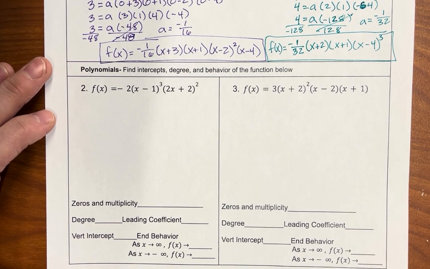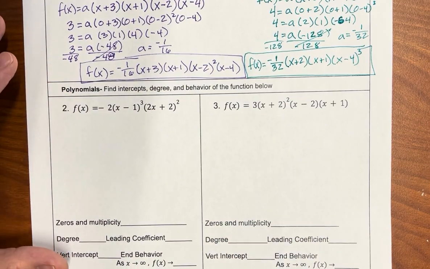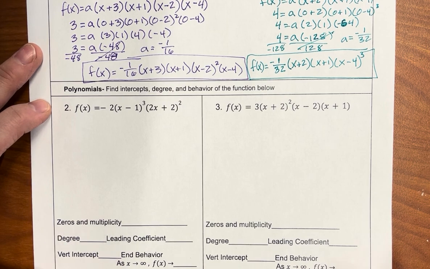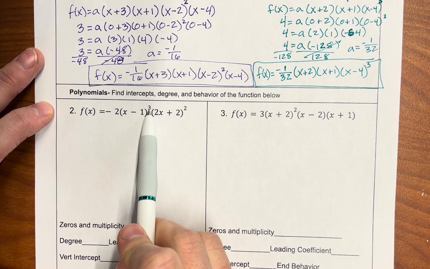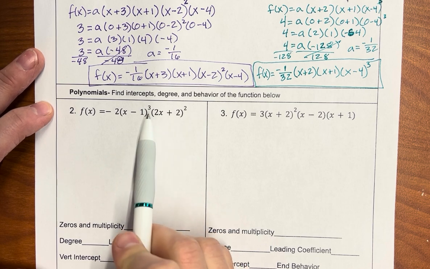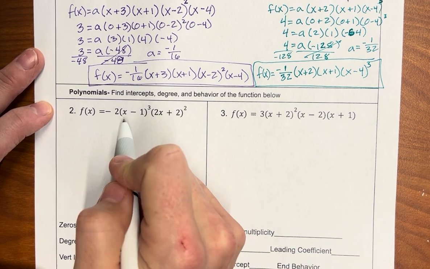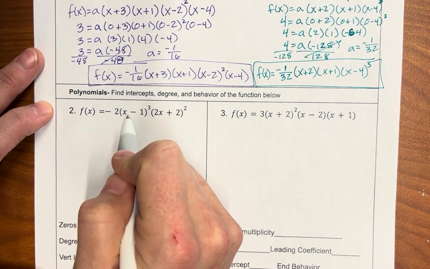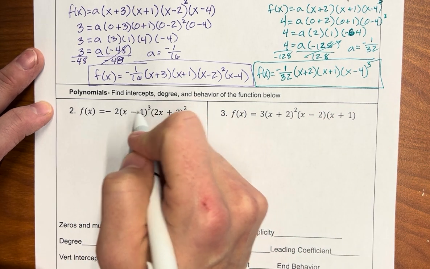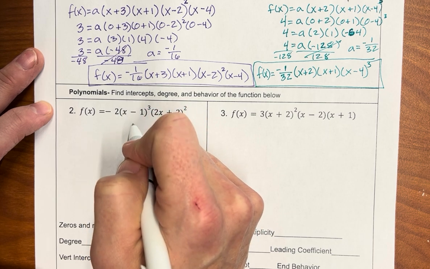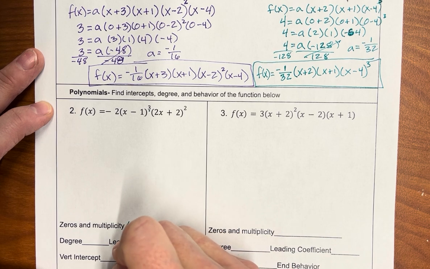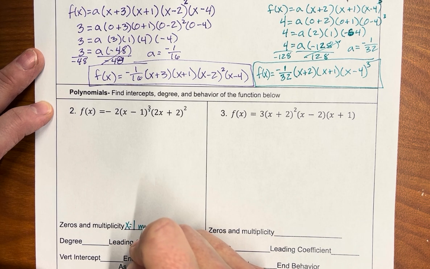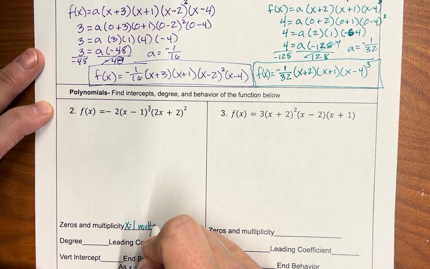All right, so we are actually going to sketch these graphs as well. So when I'm looking for zeros and multiplicity, multiplicity is how many times that zero shows up. That's shown by the power on that factor. So x would need to be positive 1 to make this factor 0. And it has a multiplicity of 3 because it's to the third power. So I would say x equals 1, multiplicity of 3.